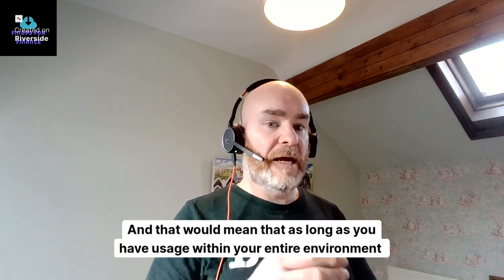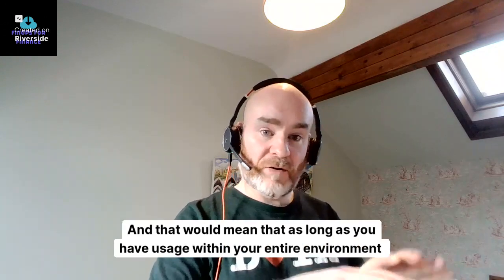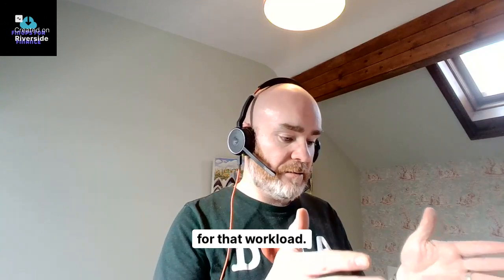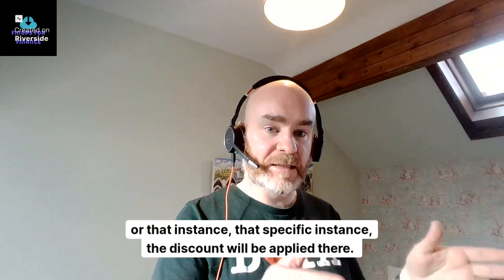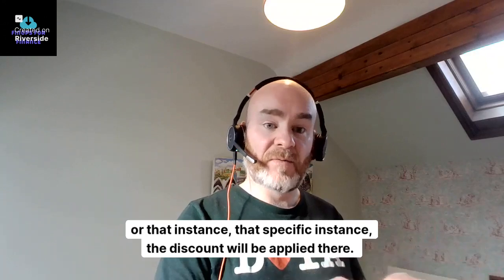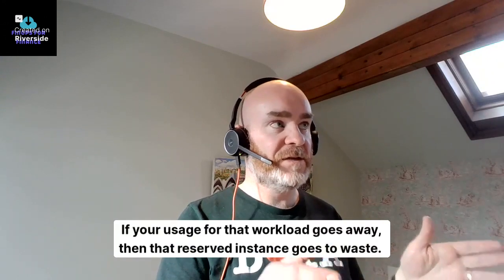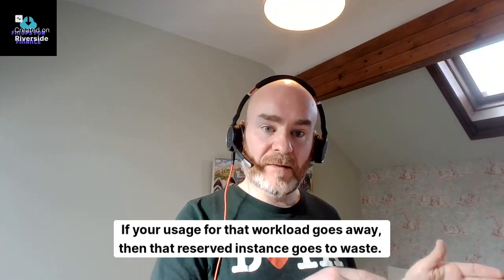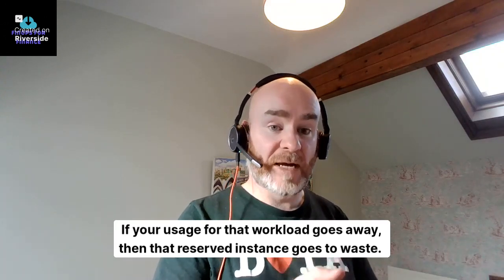And that would mean that as long as you have usage within your entire environment for that workload or that specific instance, the discount will be applied there. If your usage for that workload goes away, then that reserved instance goes to waste.